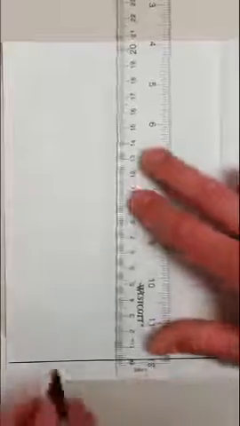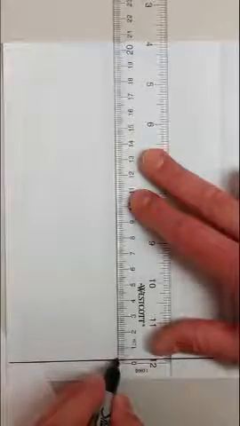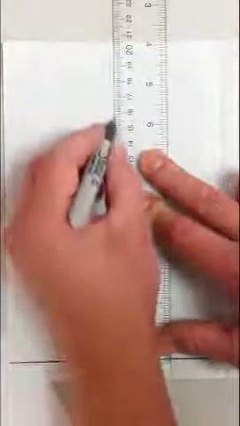Next thing I'm going to do is focus on each half of the paper. I have the center crease. That center crease is going to be my upright. What I'll do here is draw a simple little line most of the way up. Stop.